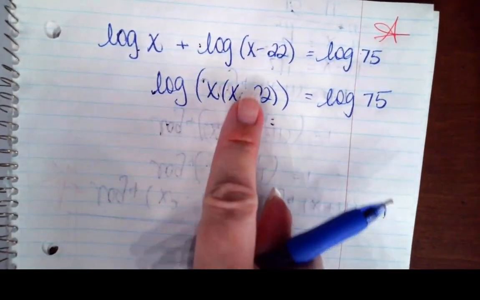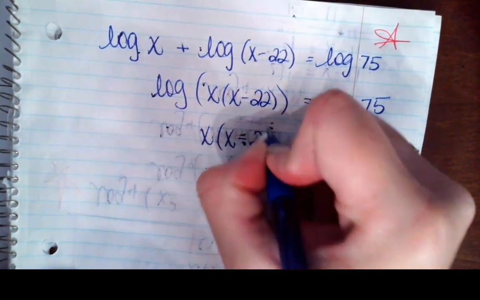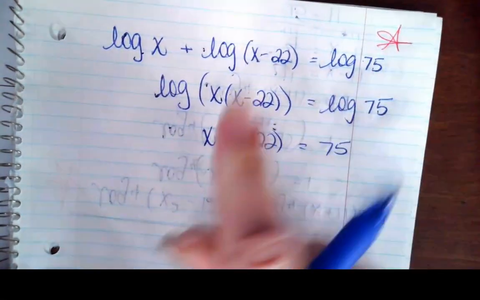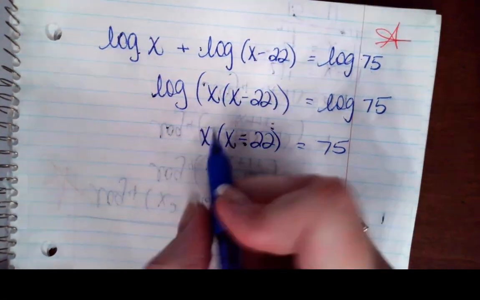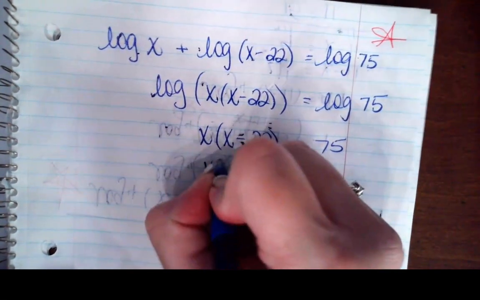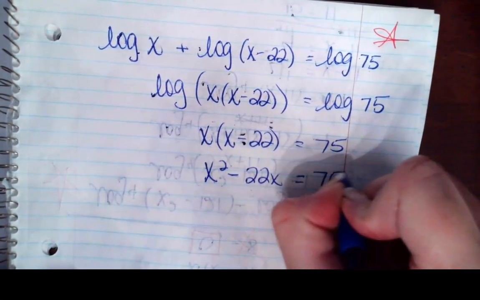So now I'm going to go ahead when I pull this thing, well, I may as well. All right, so I've got x times x minus 22 is 75. That looks like division because my ink bled through. That is not division, it is subtraction. So x squared minus 22x is 75.